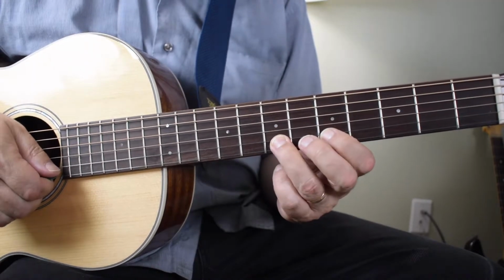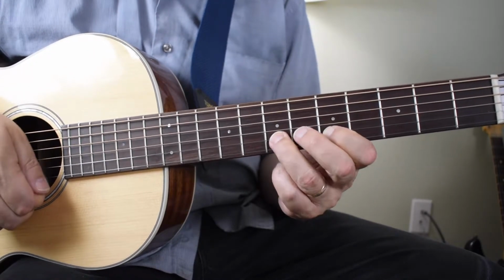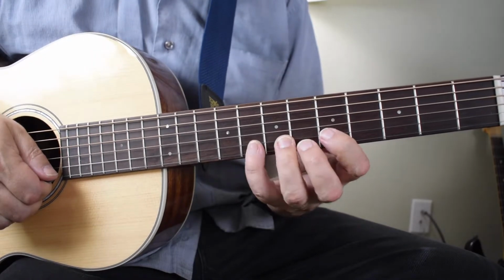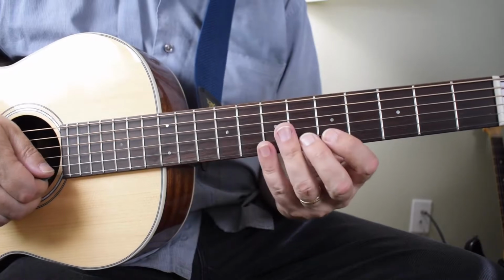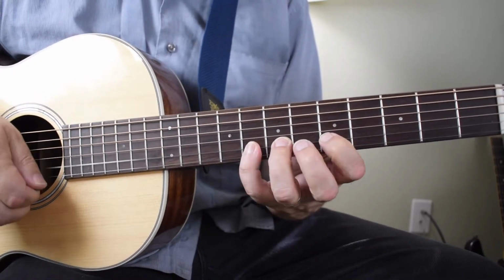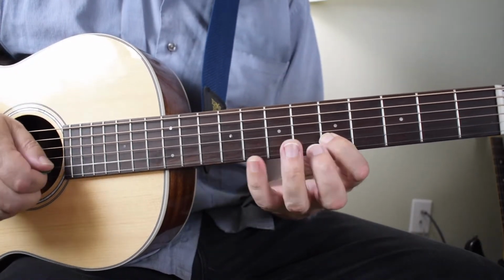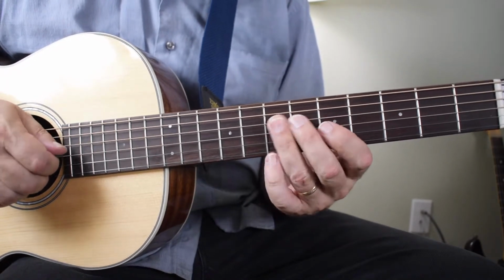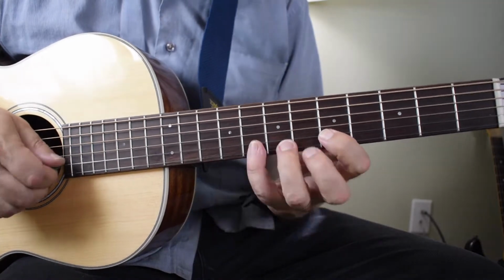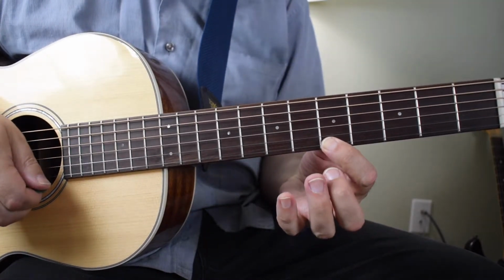In the major pentatonic, we added the major sixth, which is 2 frets above. We're going to add the minor or flatted seventh, which is 3 frets above. So use your pinky. Minor seventh. So far we got root, flat 3, 4, 5, flat 7, and then the octave.